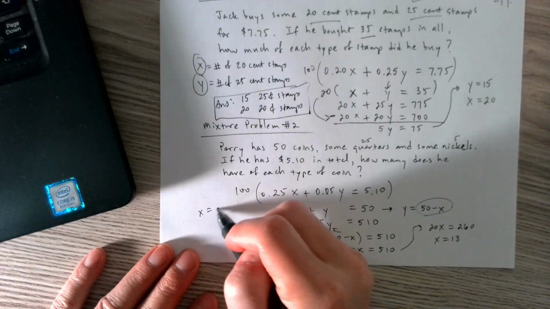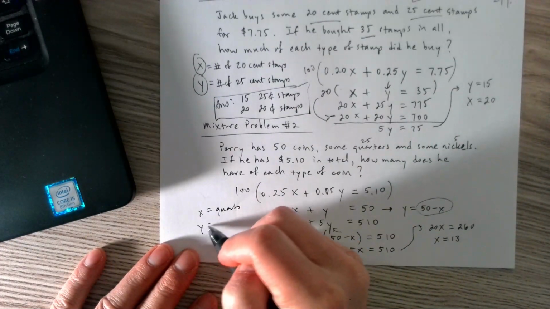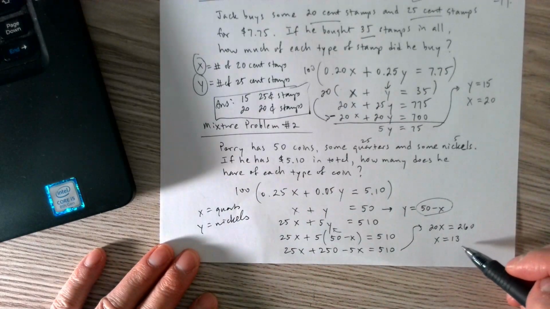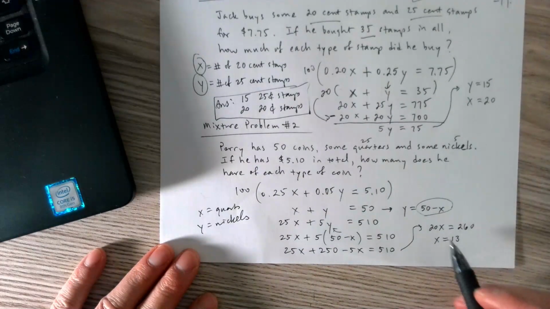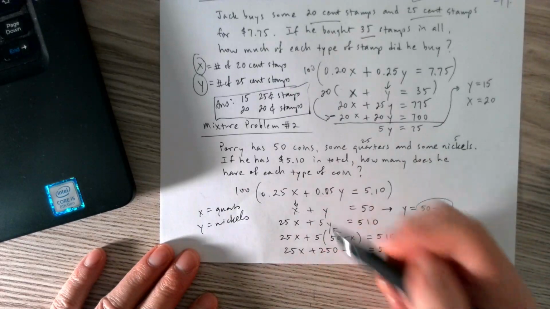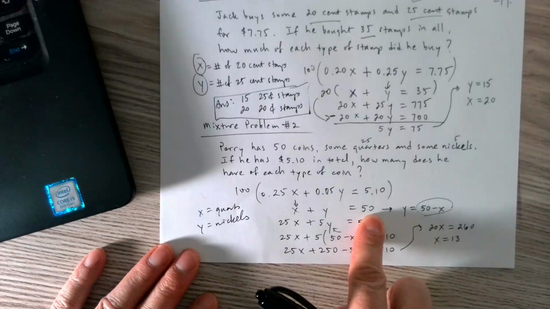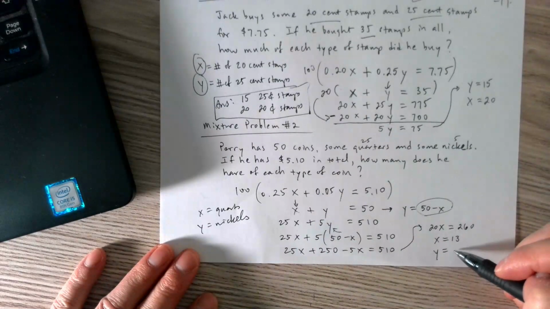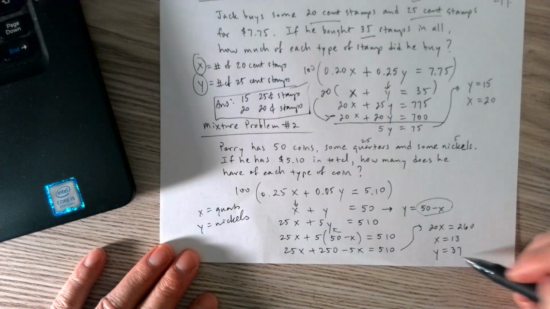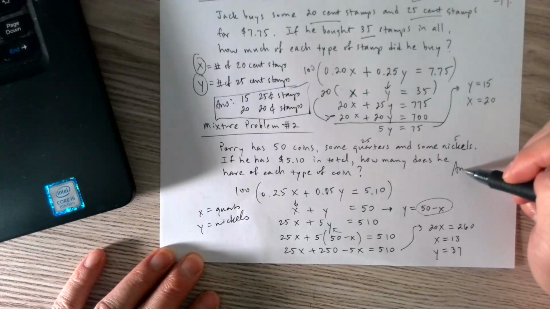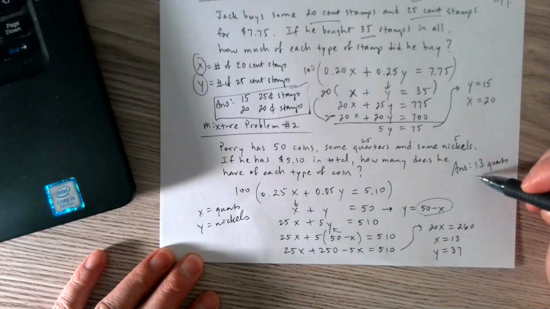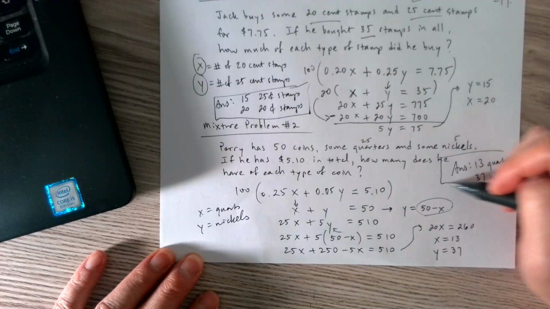Here, I better write x is quarters, y is nickels, so I don't forget what's what. So 13 quarters, I'm going to put the 13 right here. 13 plus y is 50, so y is going to be 27. Or is it 37? It's 37. Okay, so my answer is 13 quarters and 37 nickels.